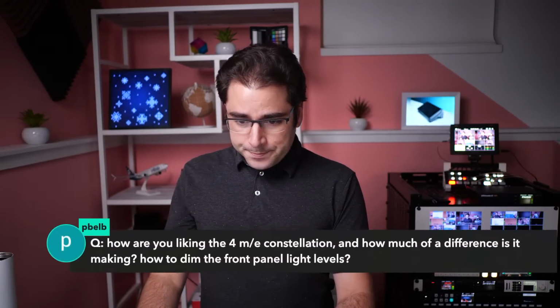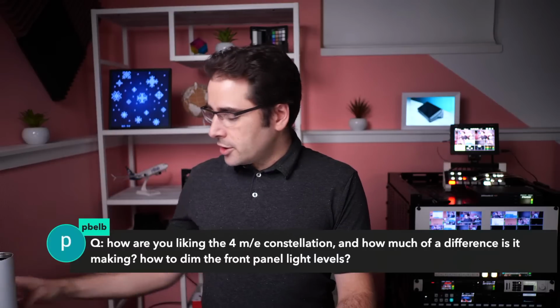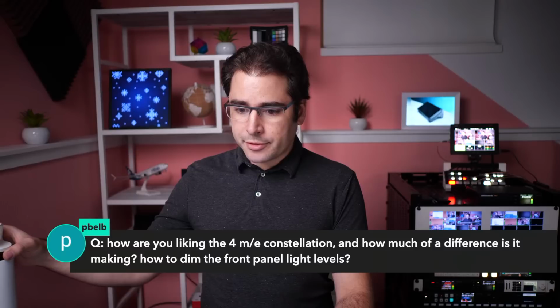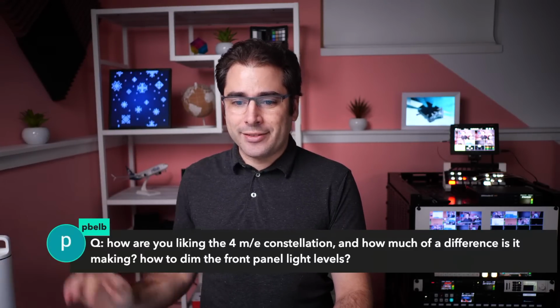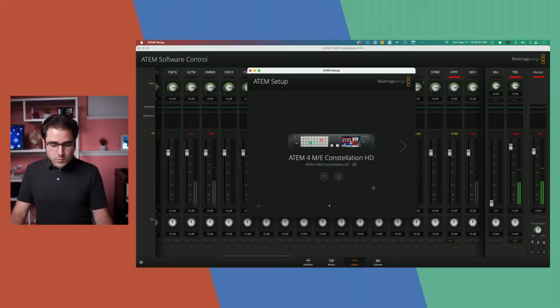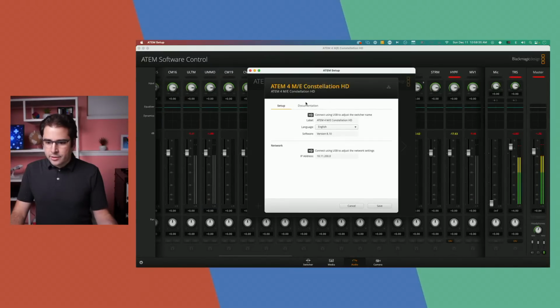Speaking of, how are you liking the 4ME Constellation? And how much of a difference does it make? How do you dim the front light panel light levels? Oh, I haven't actually looked if that's possible. Because ATEM Mini has it in the settings, or wait, it's in the ATEM Setup app. Let's see if it has it on this. I haven't looked yet. Nope, no settings here. So I don't think you can change the brightness of the buttons, but that's fine. I don't think you need to.